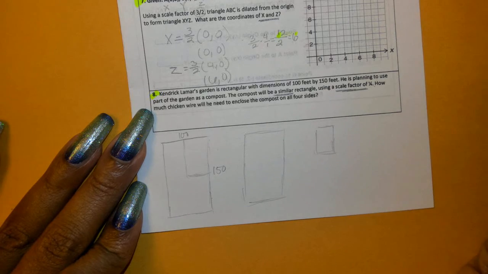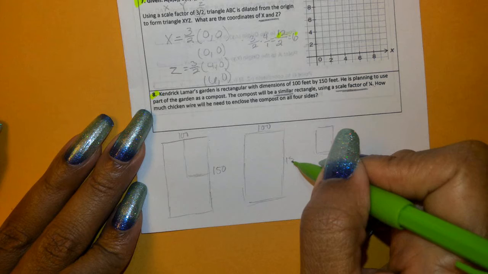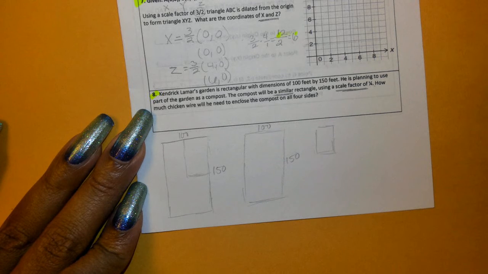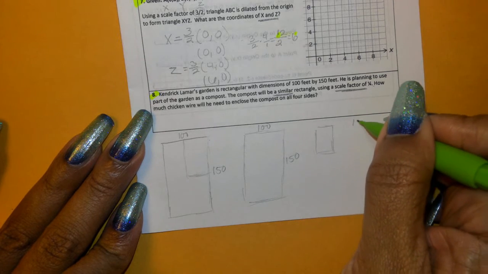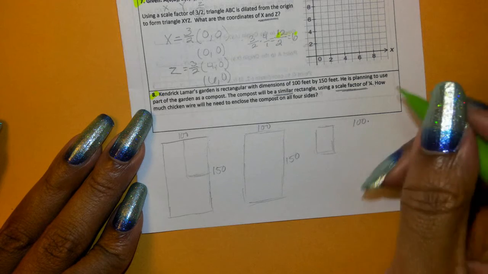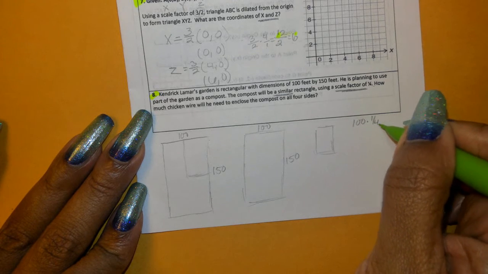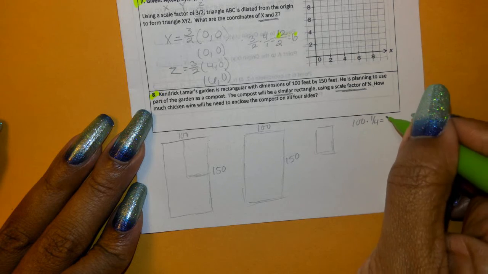Okay, that's everything separated to the best of my non-artistic self. Now, there's 2 ways to do this, but I'm going to do it this way so that you can see it and be mad later. I'm going to hit the 100 with a dilation or reduction, so I need to multiply by 1/4, and we know that from our rules of dilation. Hitting that with a 1/4, we know it's 25.